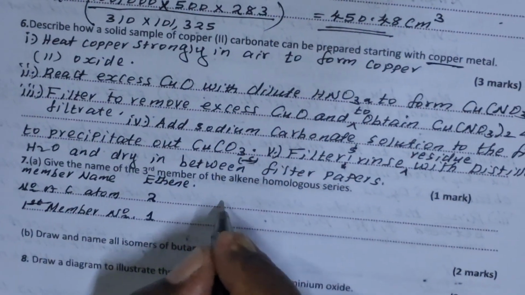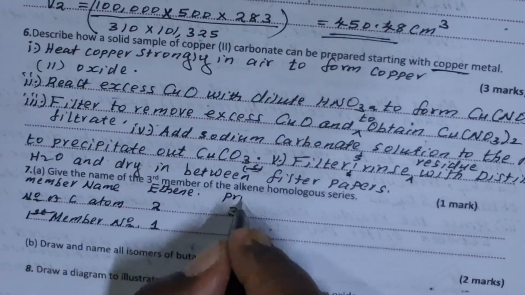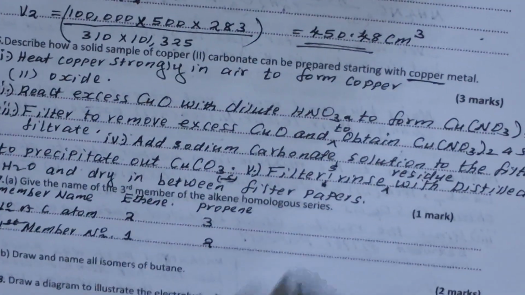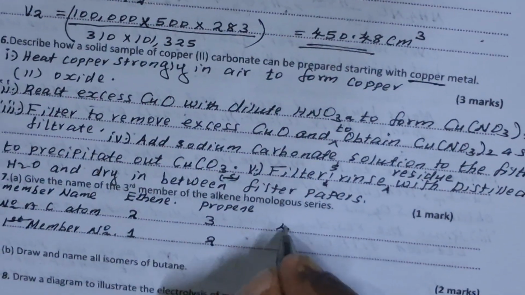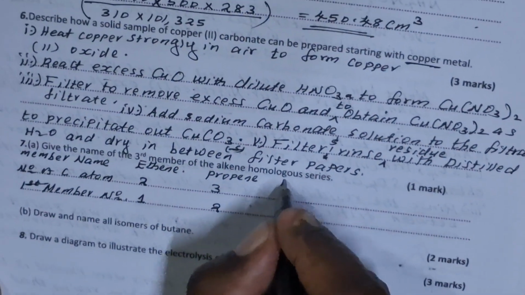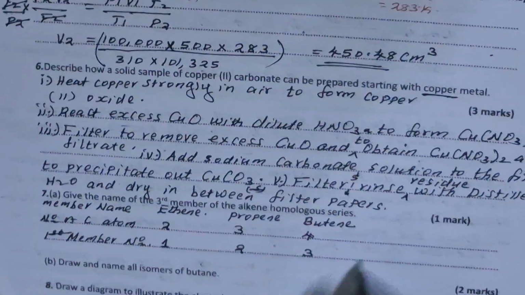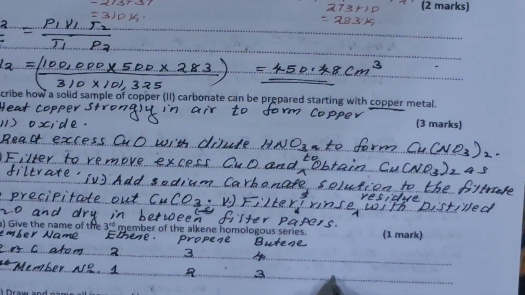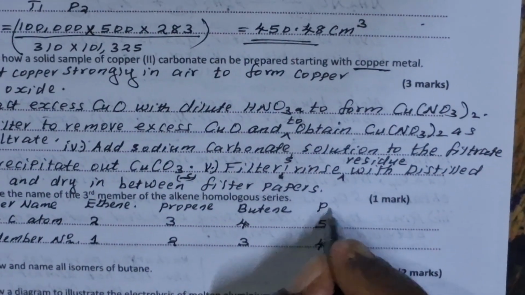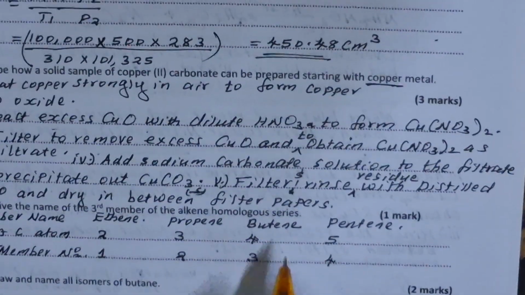So member number 2 will have 3 carbon atoms. Therefore, this member will be propene. Then we go to the third member, which will have 4 carbon atoms, and the name will be butene. So the answer is here. The fourth member will have how many carbon atoms? 5. And the name will be what? Pentene. I hope you have noted. Our response is this one.